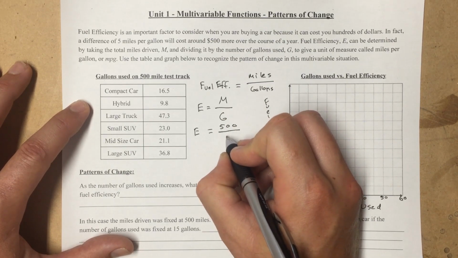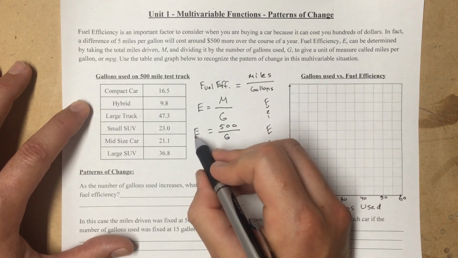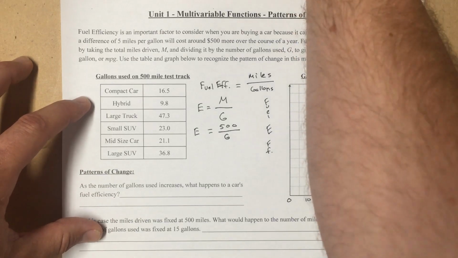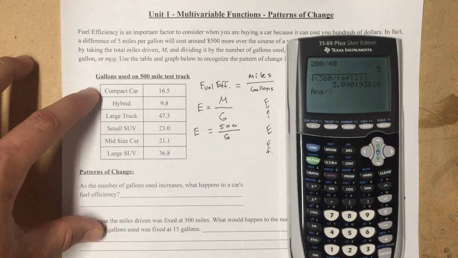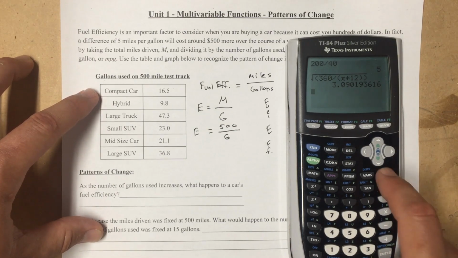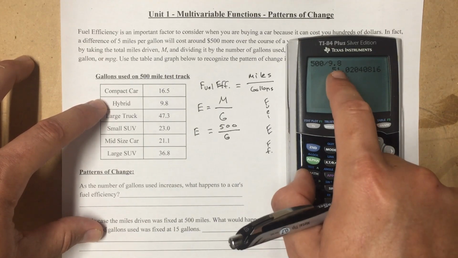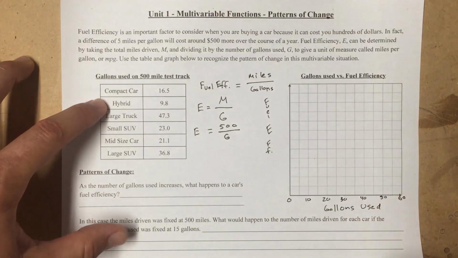If we divide that number by our gallons used, then we'll know what our fuel efficiency is. Let's take a look at what our most fuel efficient car will be. This is 9.8. So 500 divided by 9.8, 51 miles per gallon is my most efficient.